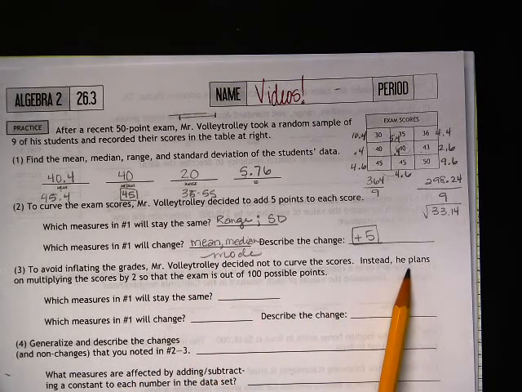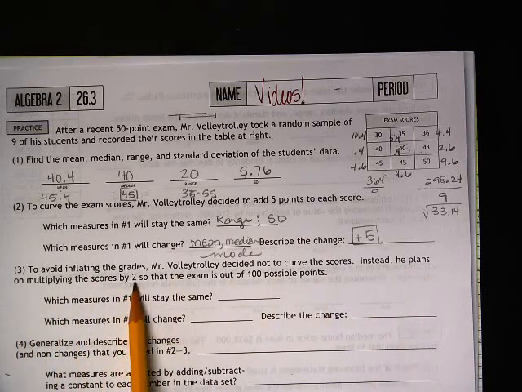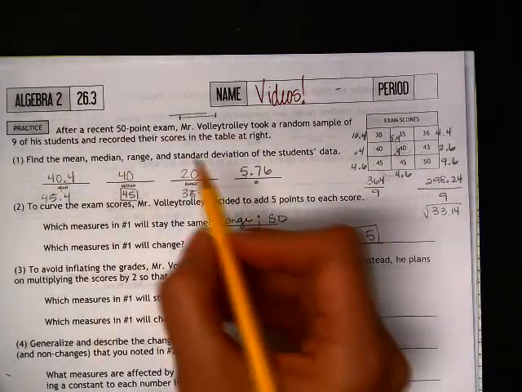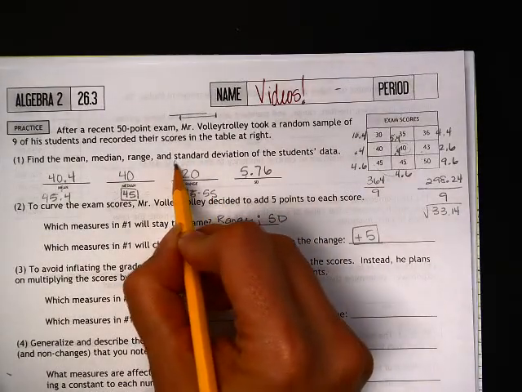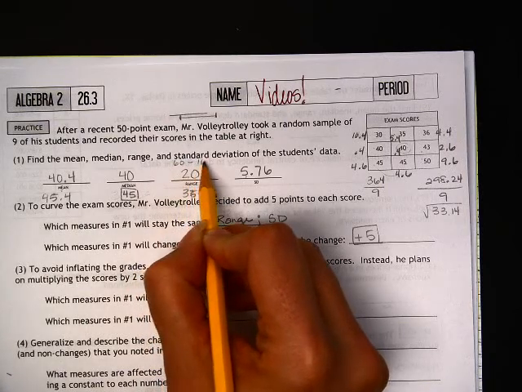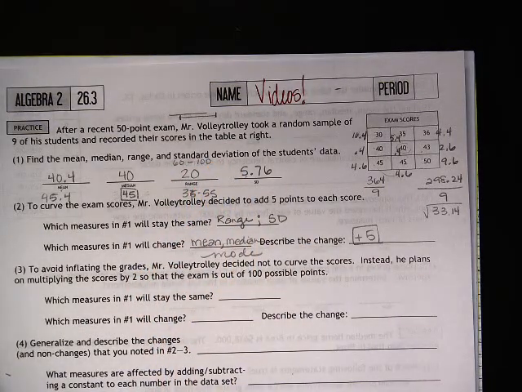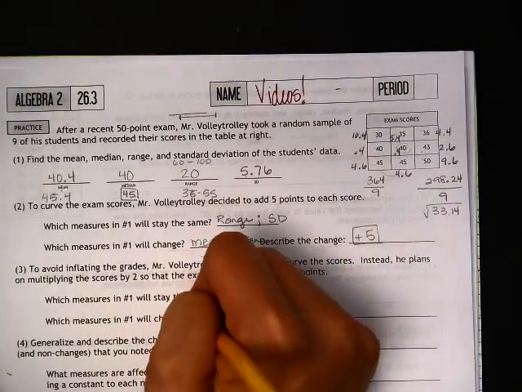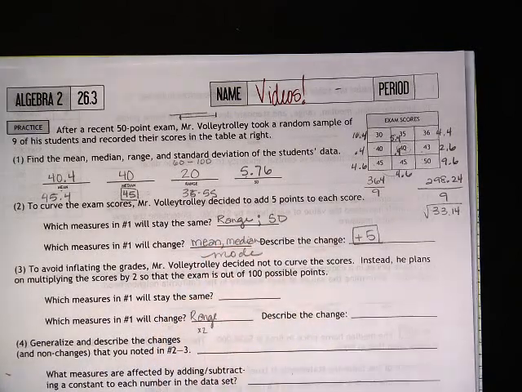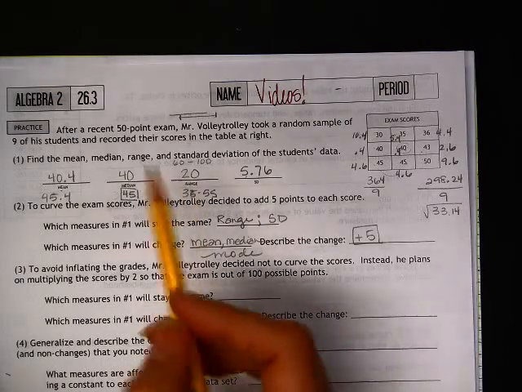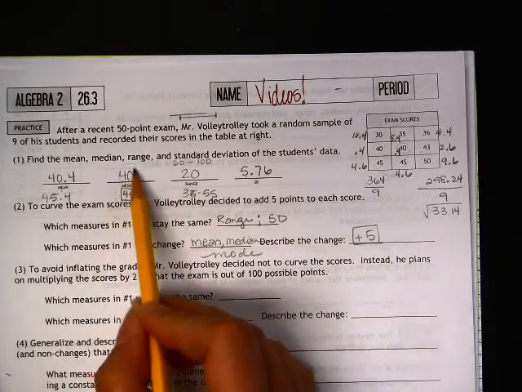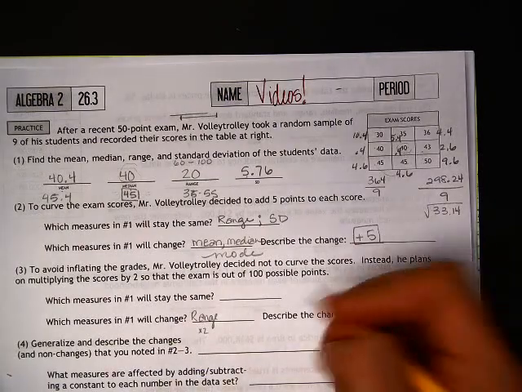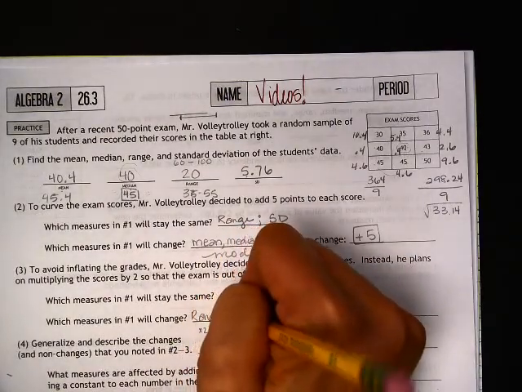So that was one thing that we could do. The other thing that we can do is we can multiply all the scores by 2. So if I multiply all my scores by 2, I now have that my bottom number is 60 and my top number is 100. So as you can see, my range used to be 20, but now my range is 40. We times by 2 for that one. For my median, if this is my middle term, but now I'm multiplying by 2, that's now going to be 80. So the median is going to change.